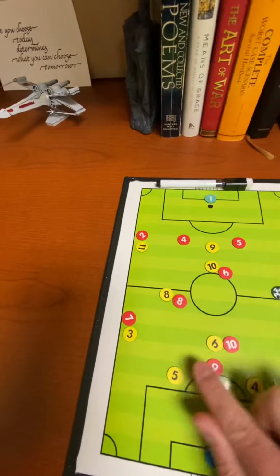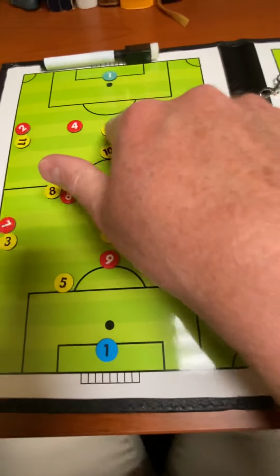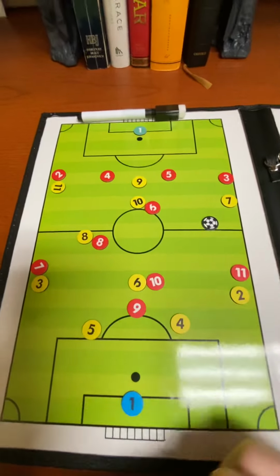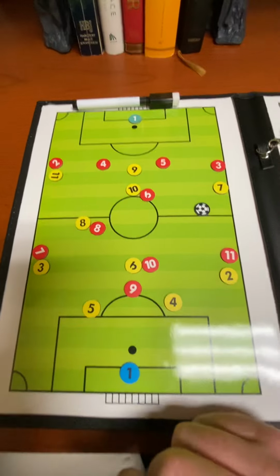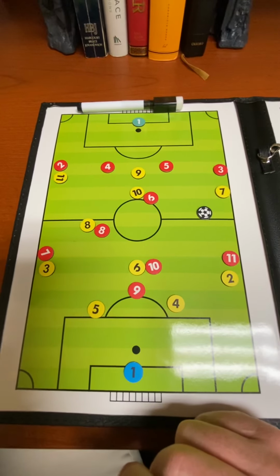Identify how many center backs they have, identify how many strikers they have, and then you can fill in from there and maybe guess what shape the midfield is in. So those are just some quick cues to figure that out.